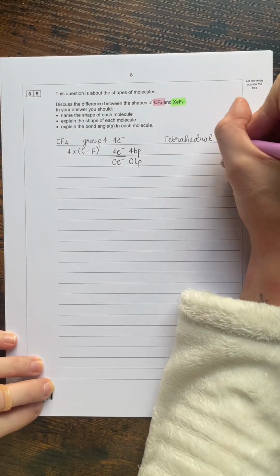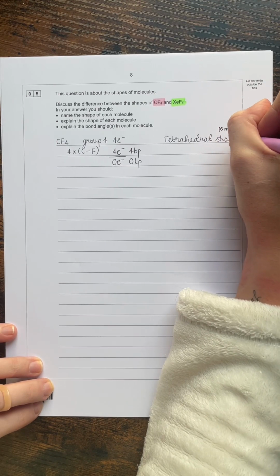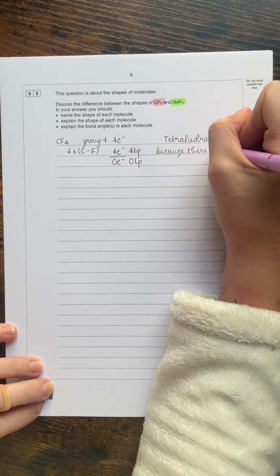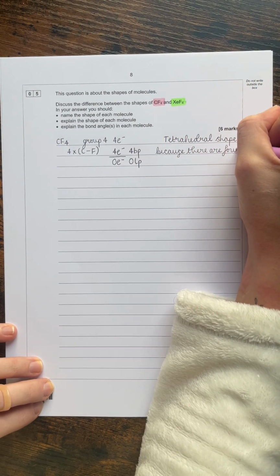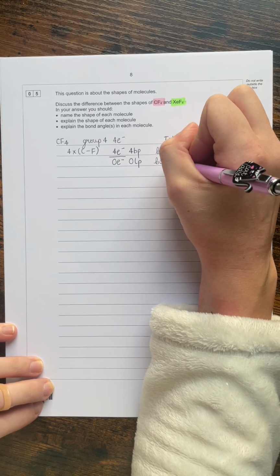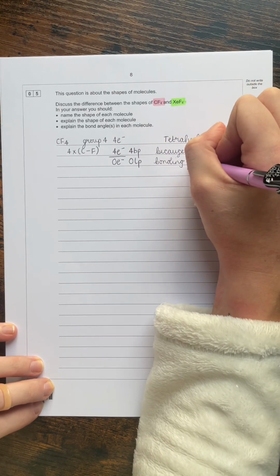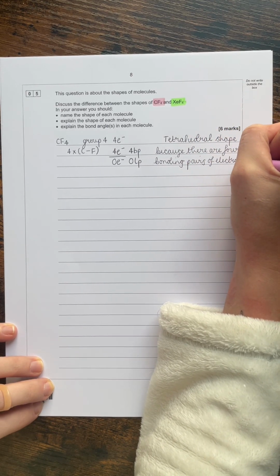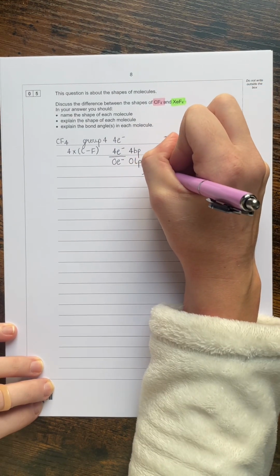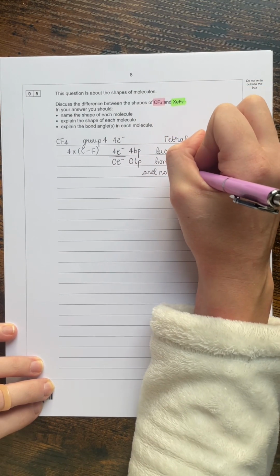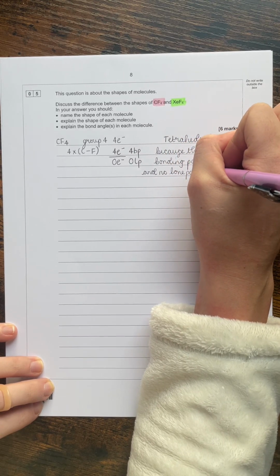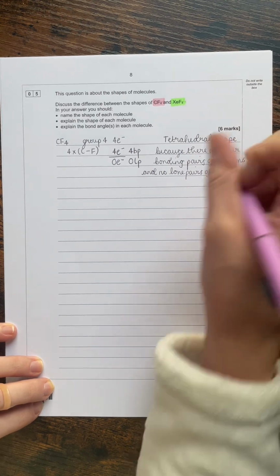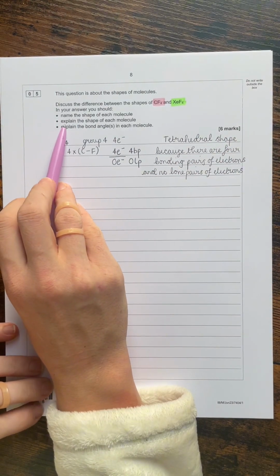So this has a tetrahedral shape because there are 4 bonding pairs of electrons and no lone pairs of electrons. So I've covered the first bullet point and I've covered part of the second bullet point.